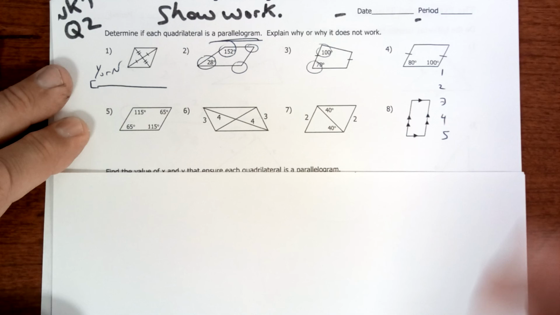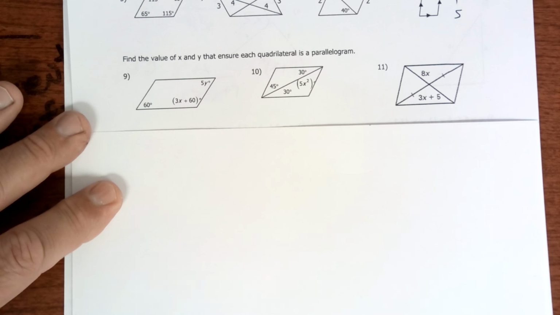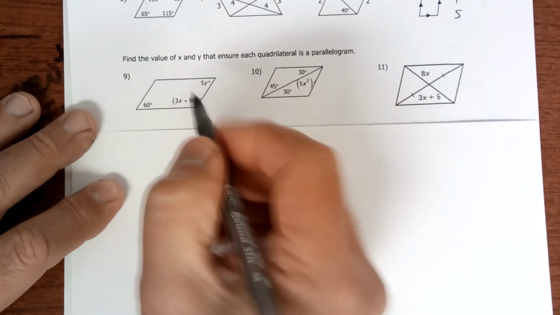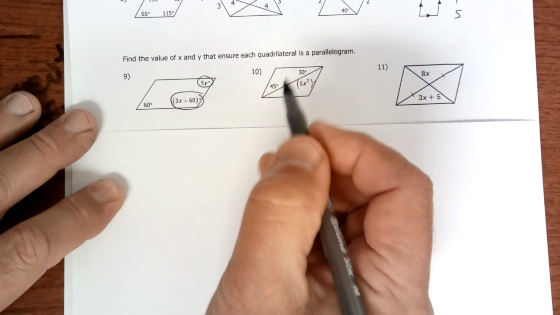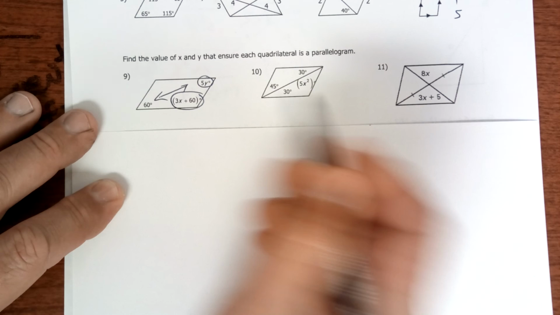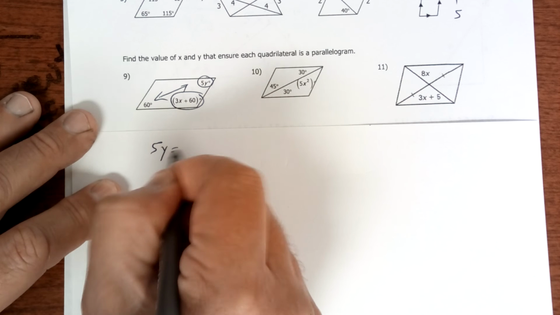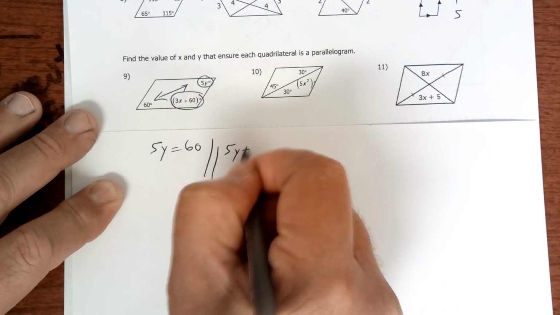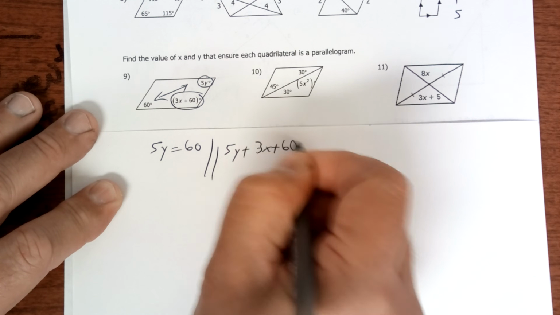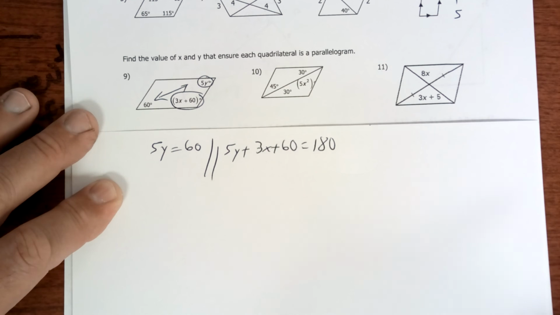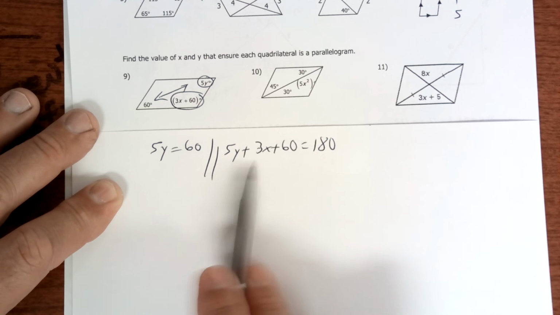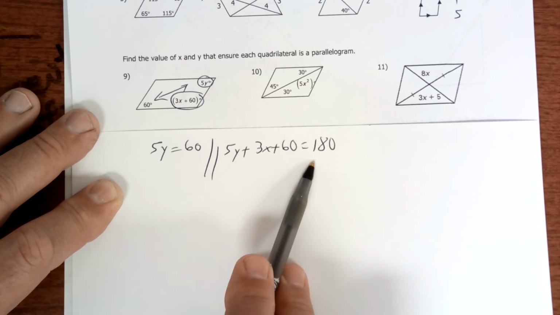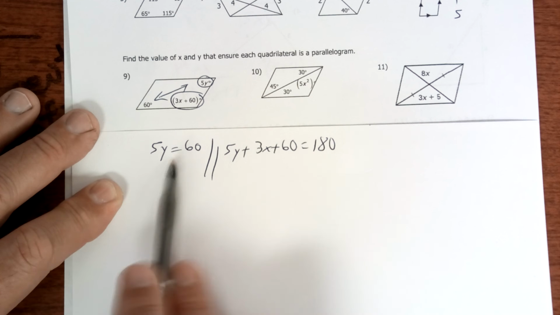All right, let's move down here. The question is, what must x be in order to be a quadrilateral? Well, first of all, these two have to add up to 180, and opposite angles have to be equal. So you're going to say 5y is equal to 60. You could also say 5y plus 3x plus 60 is equal to 180. Supplementary, Superman. The problem is you have an x and a y. So you have to first divide by 5 to get y, and then plug it in here to get x. Okay, so make sure you understand that. You got 2 equations here.